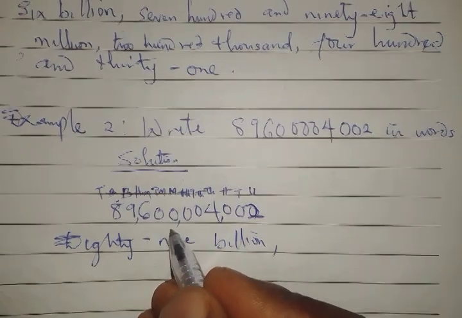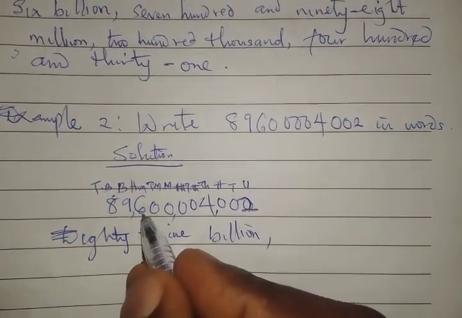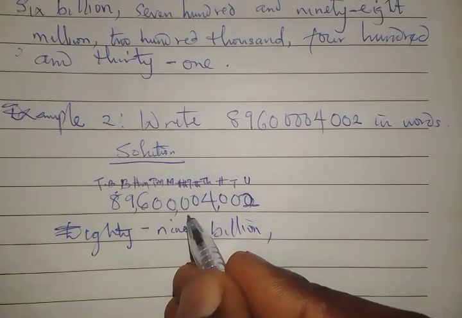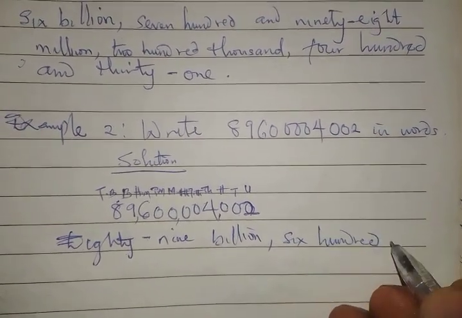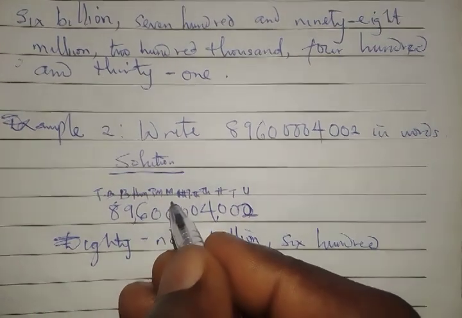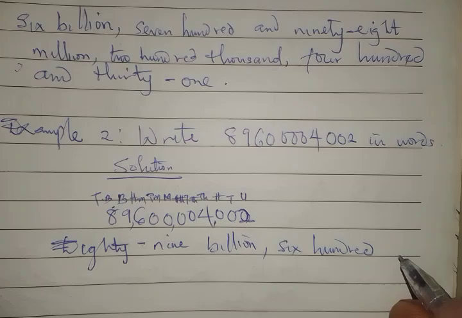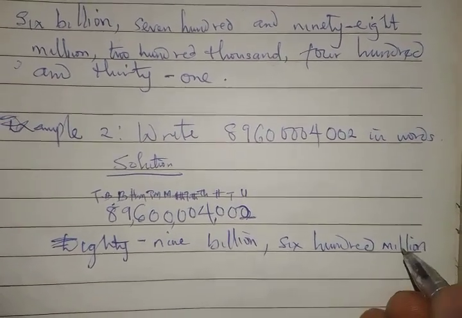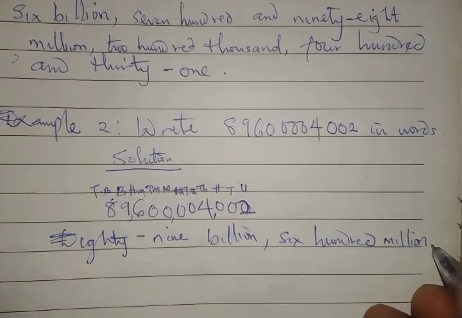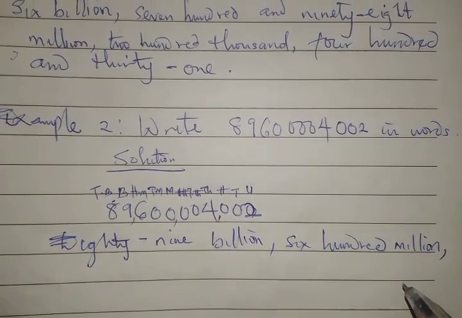Now, 600 before the comma. So we're going to call all the numbers before the comma. And what are the numbers? 600. So you're just going to write 600. 600 what? What is above the last zero? M, and M stands for million. So it will be 600 million. Then you put your comma. Are you paying attention? You put your comma.